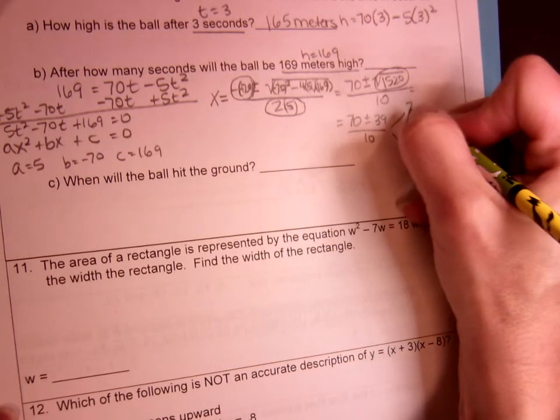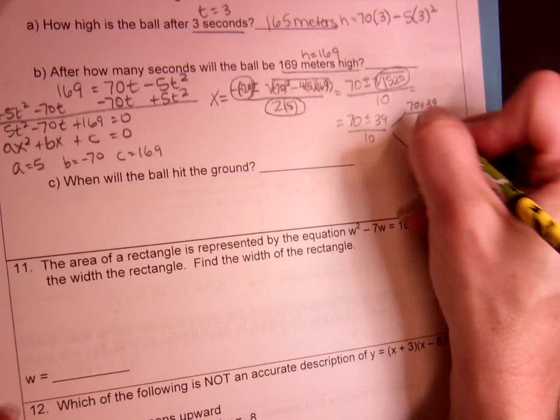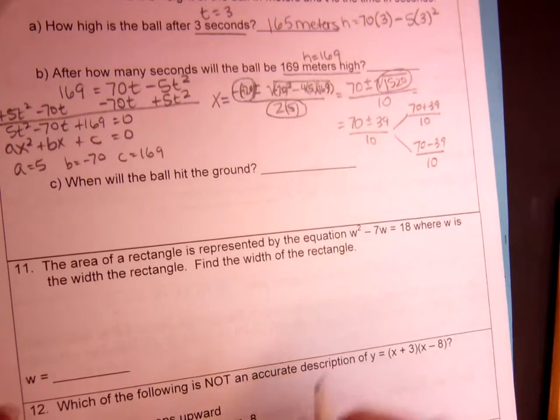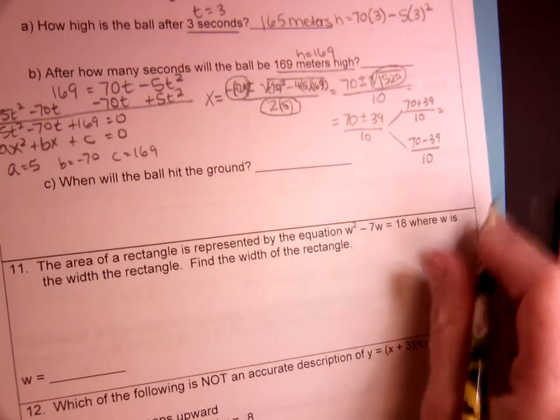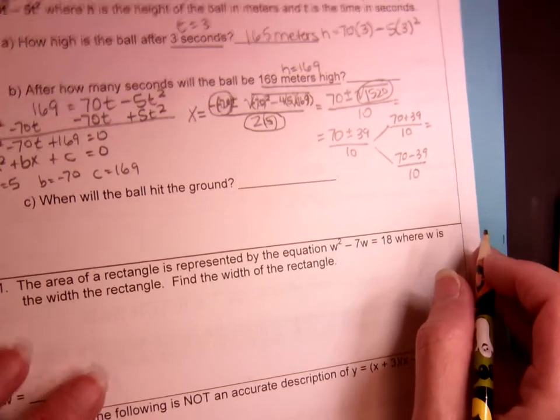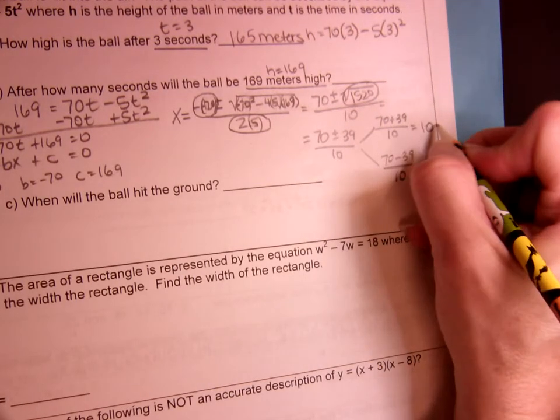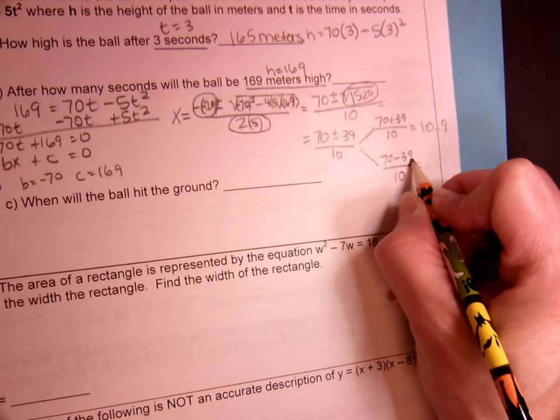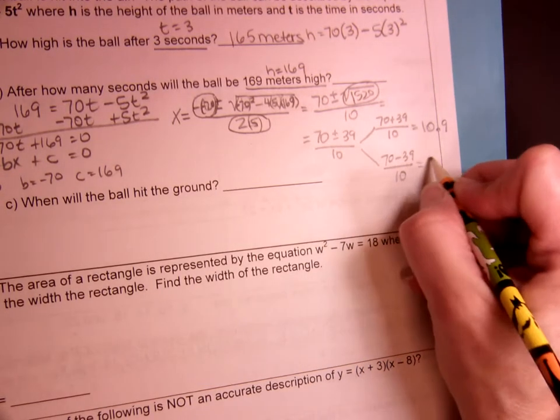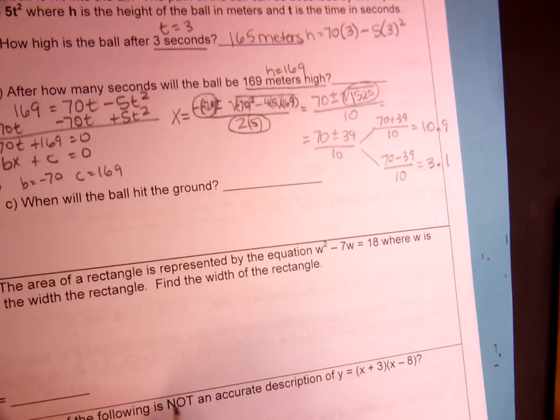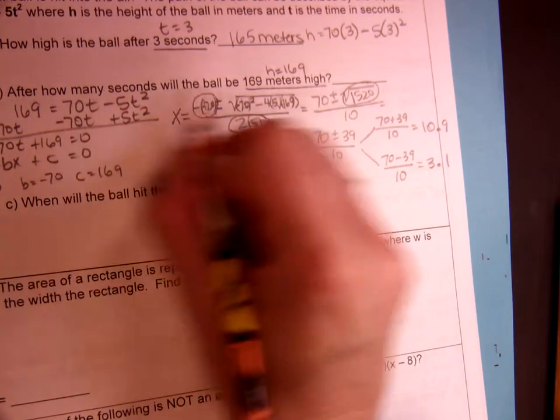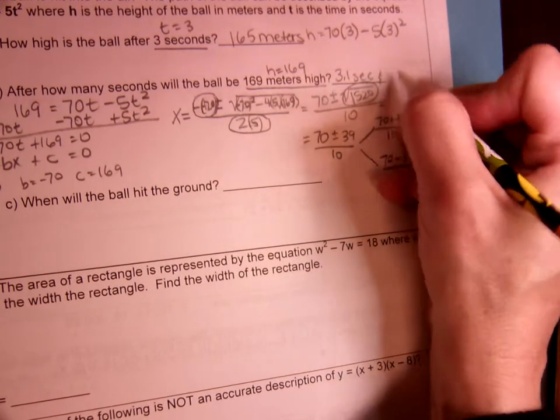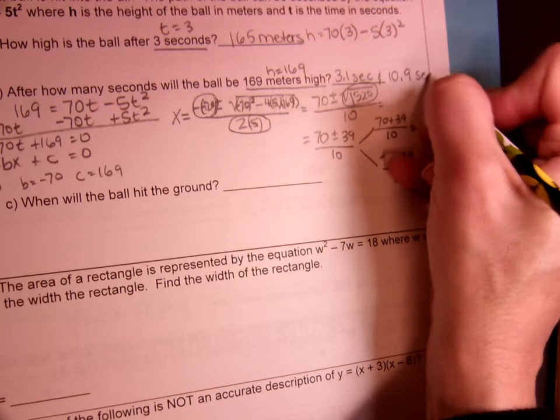Now we're going to break this up into two separate problems: 70 plus 39 divided by 10, and 70 minus 39 divided by 10. When you add 70 and 39, you get 109, divided by 10 is 10.9. And then 70 minus 39 divided by 10 is 3.1. So our two times, when it's going to be 169 meters high, would be 3.1 seconds and 10.9 seconds.